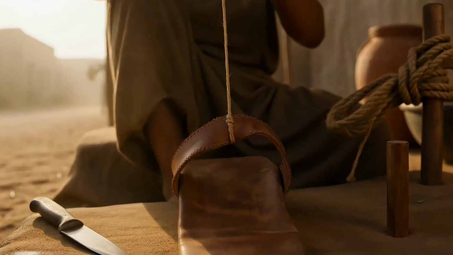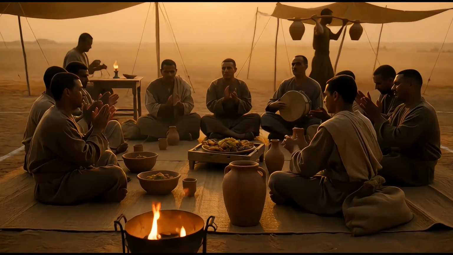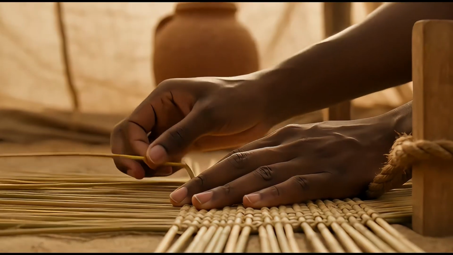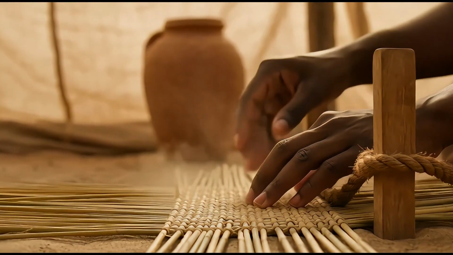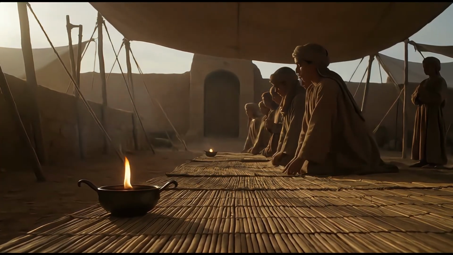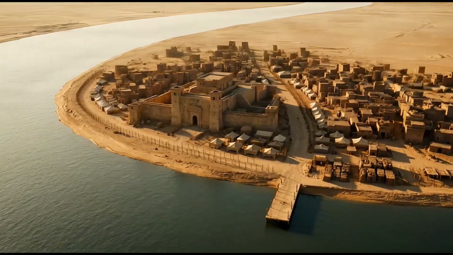This era should feel like momentum, people arriving, building quickly, establishing order. Because once you have a river highway plus a permanent anchor plus a growing marketplace, the city doesn't just exist, it expands. And the next era proves it. Fustat stops being an arrival and becomes a machine.